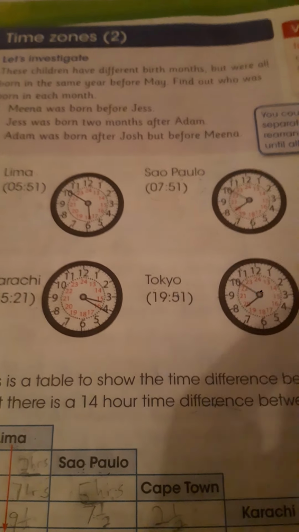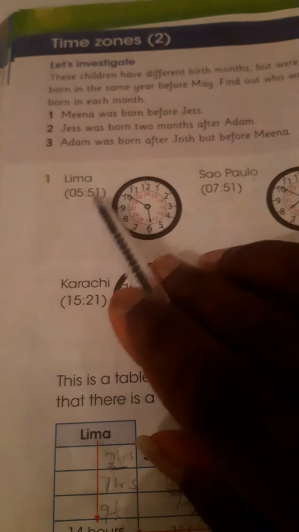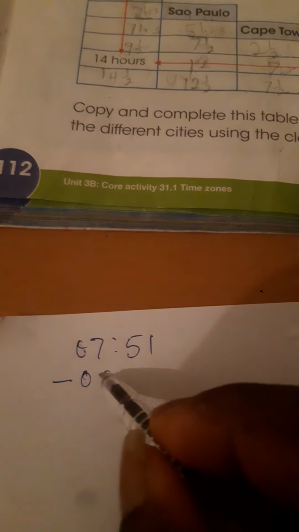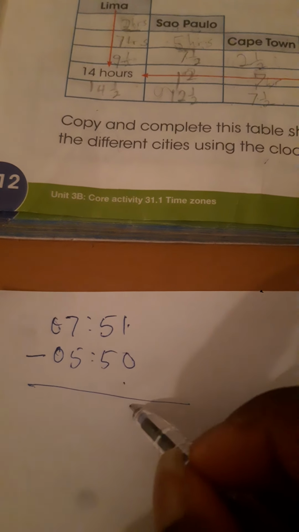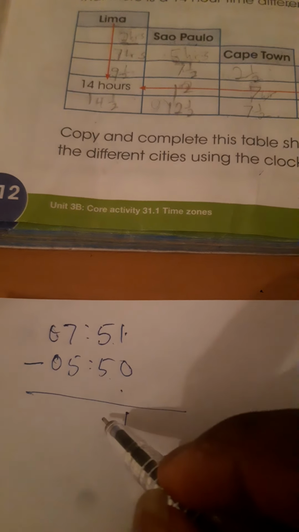So my stopping time is what? 0751. This is my stop time, minus my starting time, which is 0551. You find the difference. 1 minus 1, I have 0.